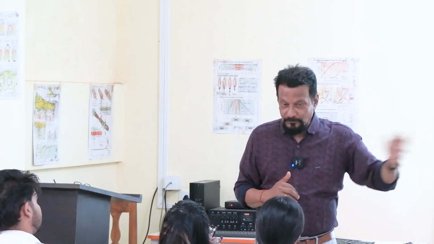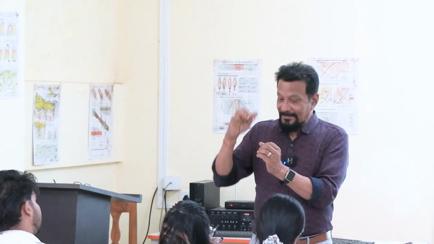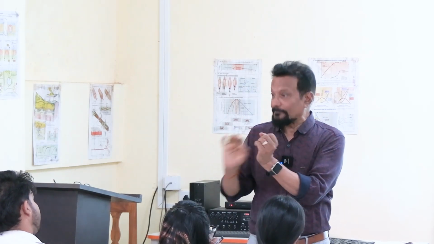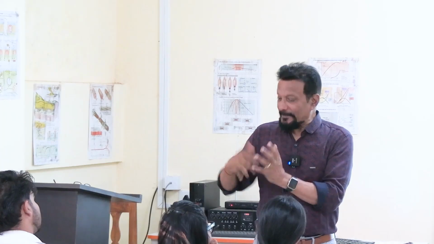So these metabolites will accumulate, and they need to be washed out. These metabolites can have a direct effect on the coronary blood vessels. What effect? Vasodilating effect. When there is deposition of these metabolites, they will cause vasodilatation. So vasodilatation means more flow.